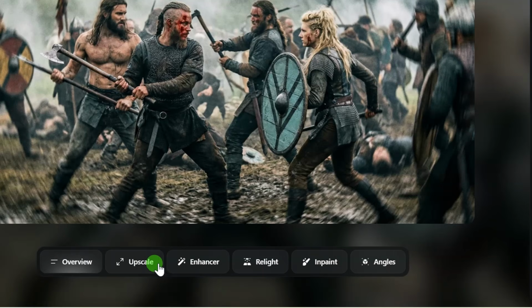Overview, or you can upscale this image, enhance the image, relight, inpaint, and angle. So there are different things you can do on this image. I'll explain most of these things in my next video.